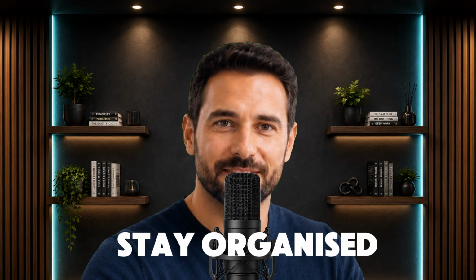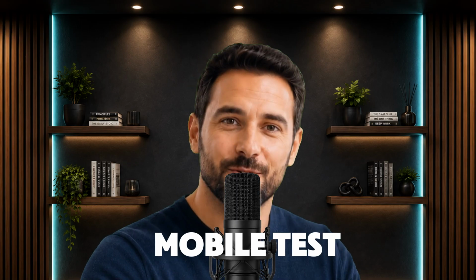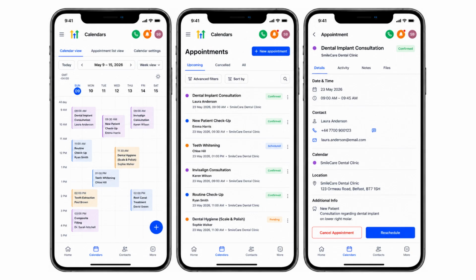One thing I was curious about was the mobile app. Dental practice owners and managers aren't sitting at a desk all day, so this only adds value if it's genuinely useful when they're away from the practice. Using the mobile app, I can check today's appointments, open patient records, reply to conversations, and keep everything moving without having to sit at a computer. For a practice owner or manager who needs to stay connected throughout the day, that's a genuine advantage.